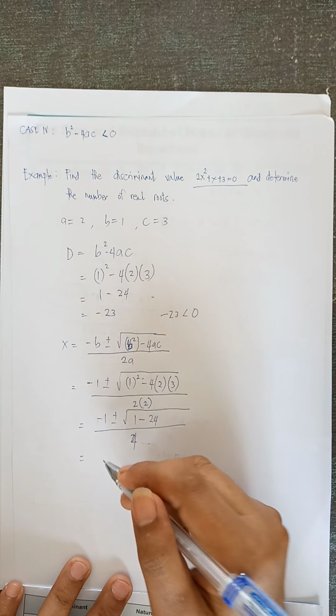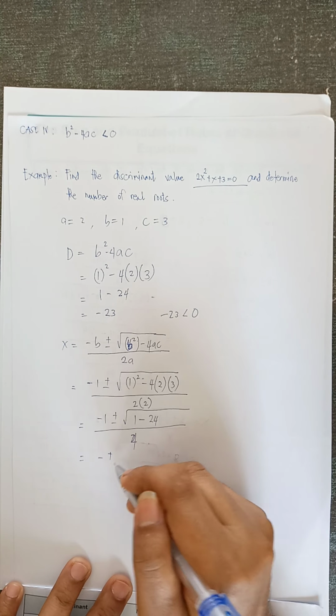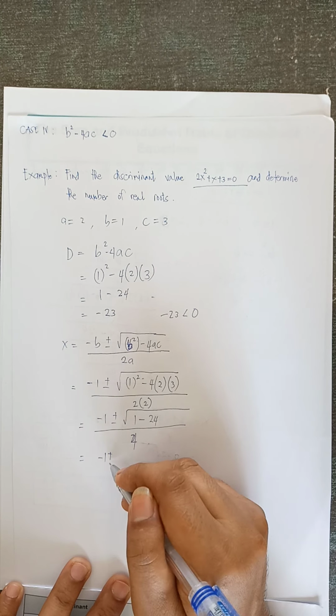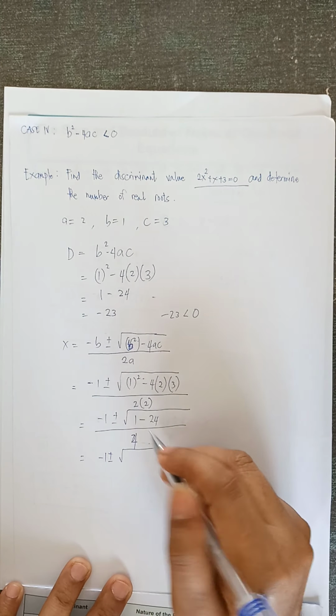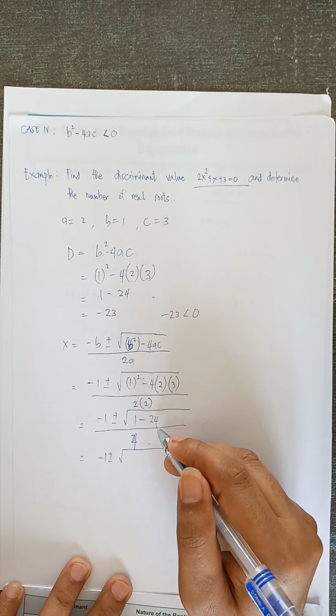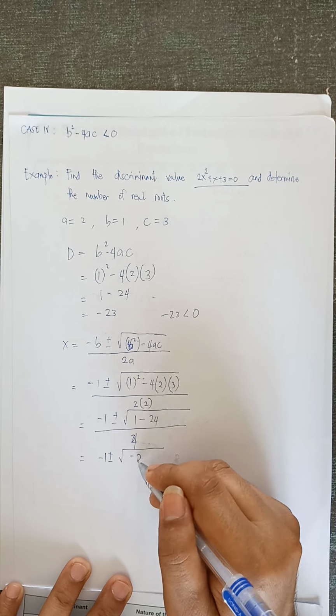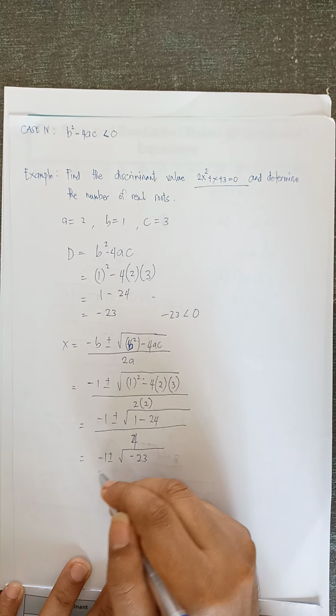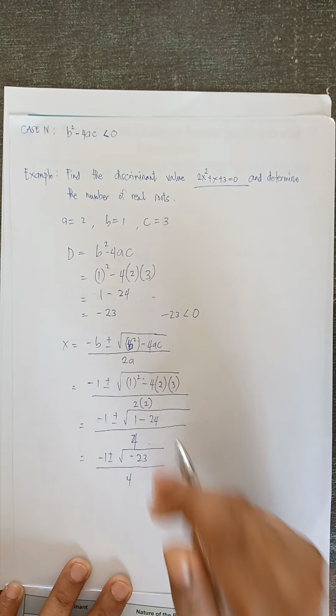Next, we have negative 1 plus minus square root of 1 minus 24 is equal to negative 23 all over 4.